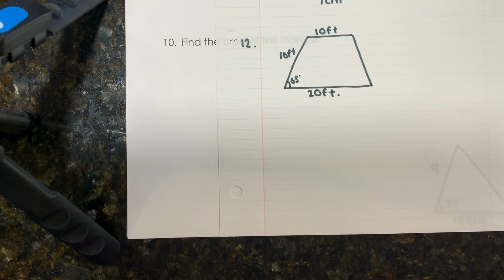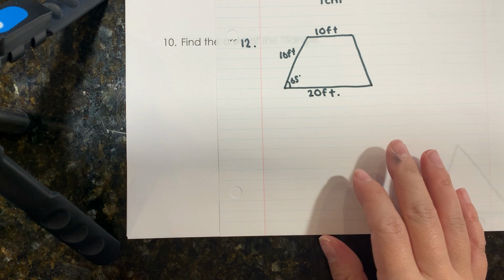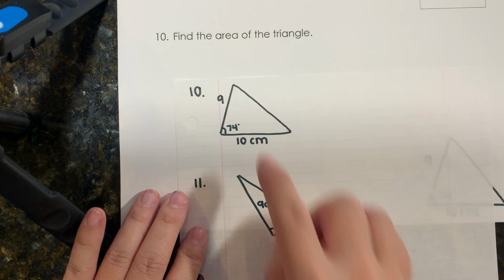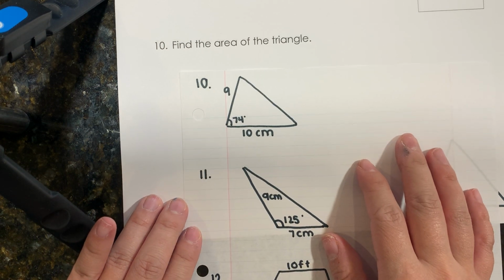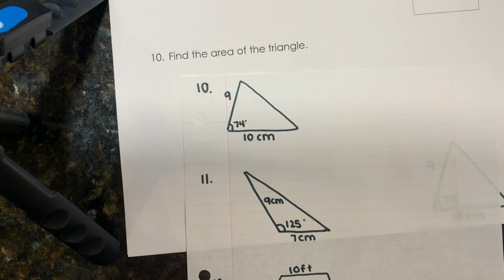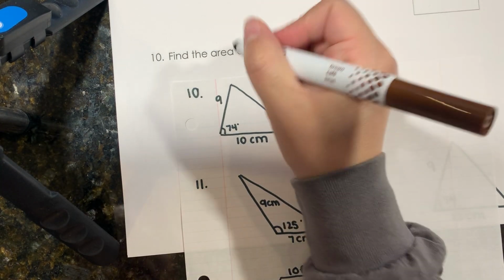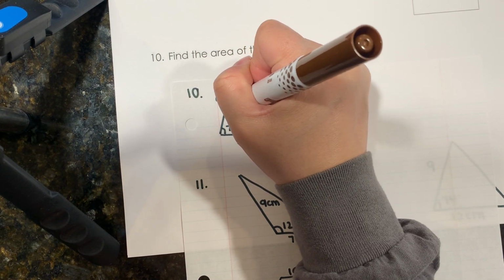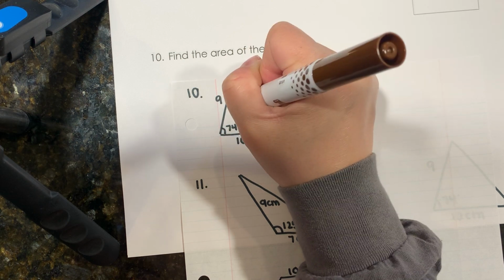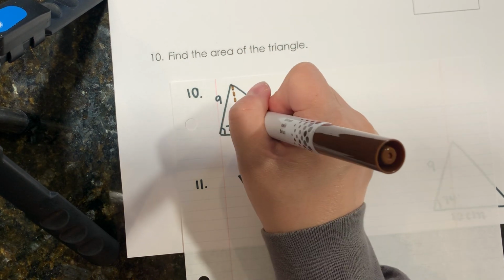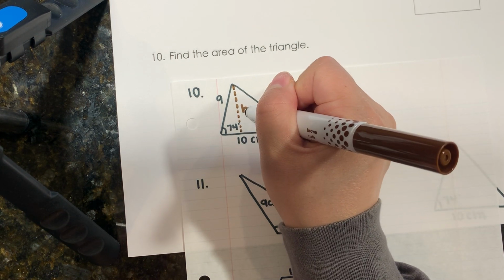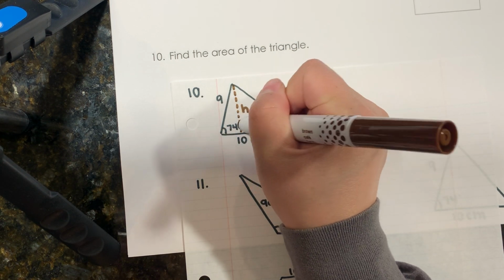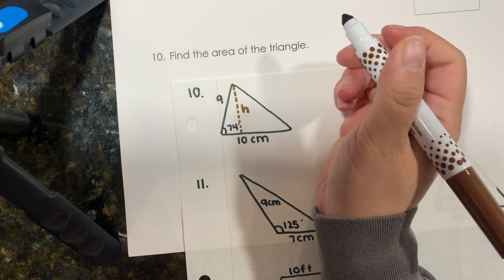So for number 10, we are trying to find the area of this triangle. What we're going to do first is start by creating a right triangle within this triangle. So I'm going to create the height right here. Notice that for the 74 degrees, the height is opposite of the 74 degrees, and the 9 would be the hypotenuse because it would be opposite of the right angle.